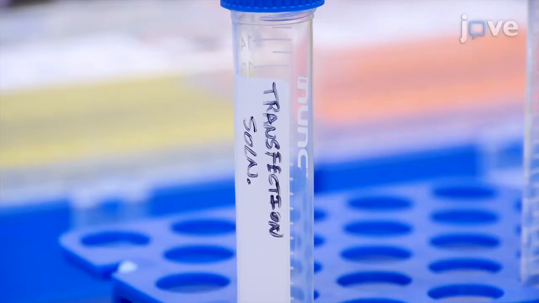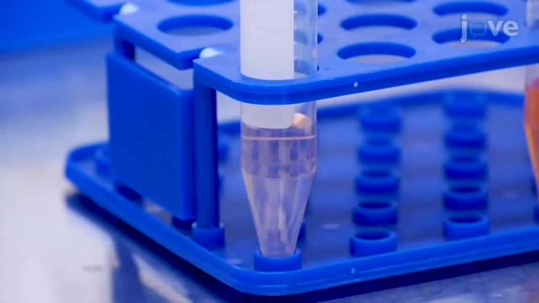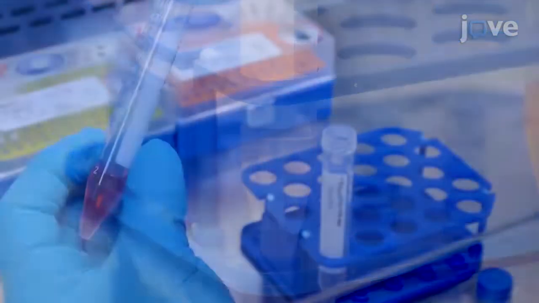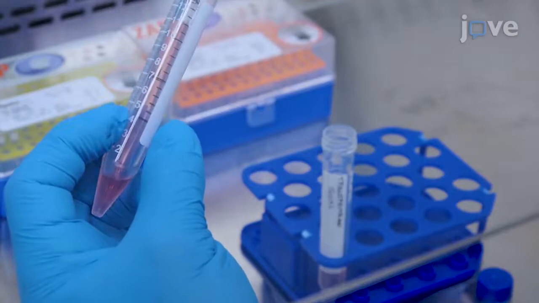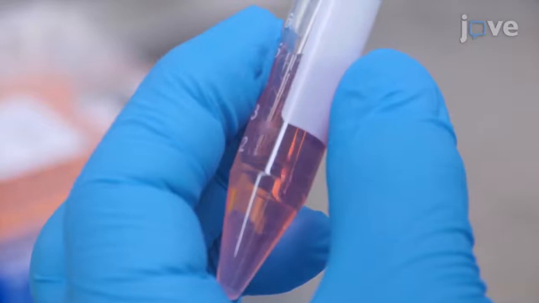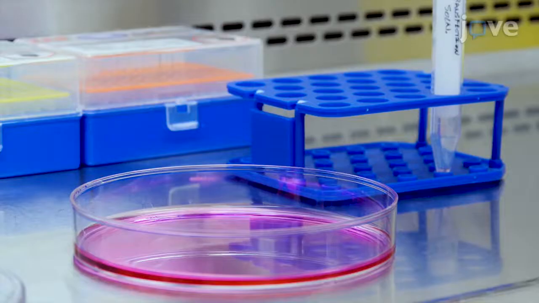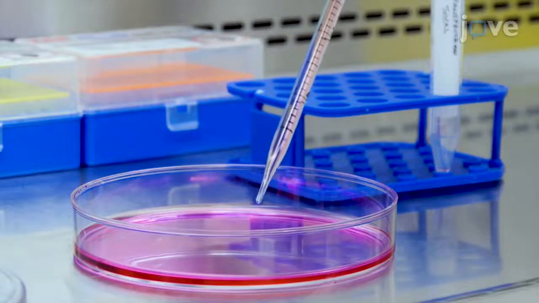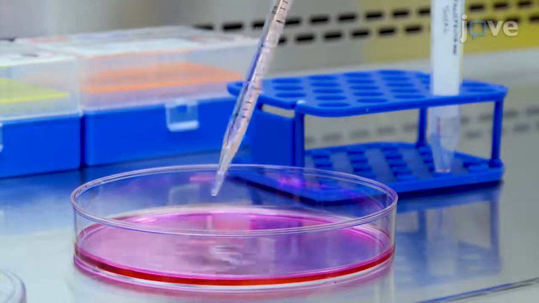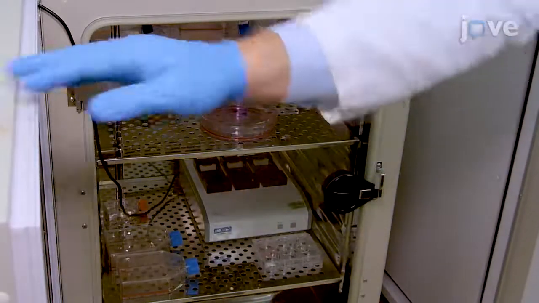The next morning, mix 2.5 milliliters of transfection dilution solution supplemented with 5 micrograms of lentiviral vector plasmid DNA and 22.5 micrograms of lentiviral packaging mix with 82.5 microliters of transfection reagent in 2.5 milliliters of transfection dilution solution. After a 15-minute incubation at room temperature, transfer the reaction dropwise into the dish of HEK293 FT cells and return the cells to the incubator for a second overnight incubation.